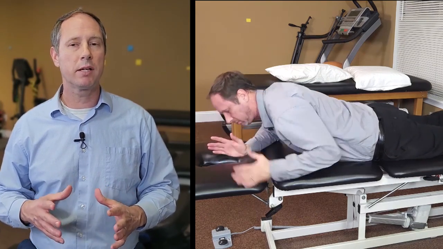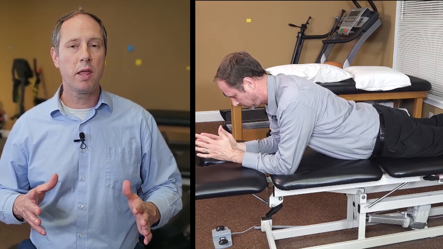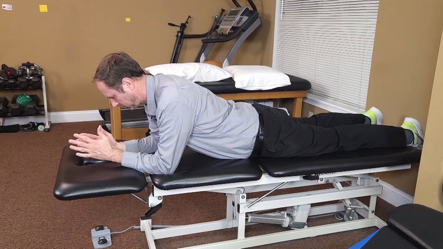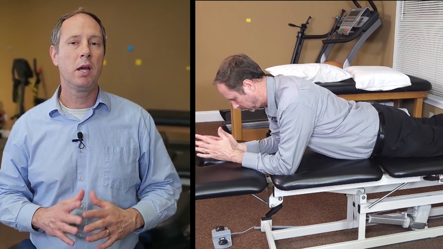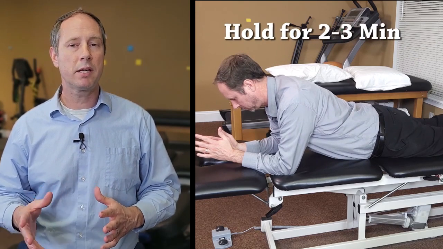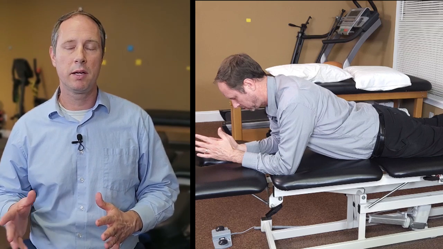Now we're ready for exercise number 2. For exercise number 2, we're going to then prop onto your elbows. Again, think about letting your back muscles relax, let your stomach sink down into the table, and we would hold this position for 3 or 4 minutes. Both of these exercises are going to prepare us for exercise number 3.